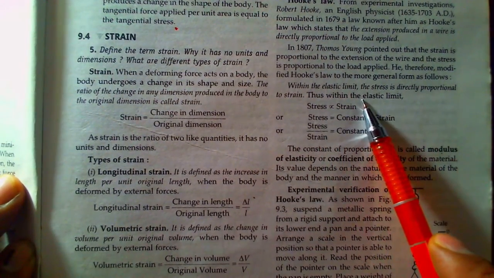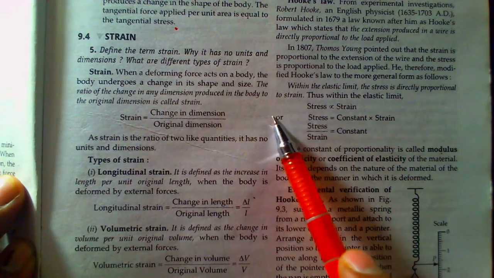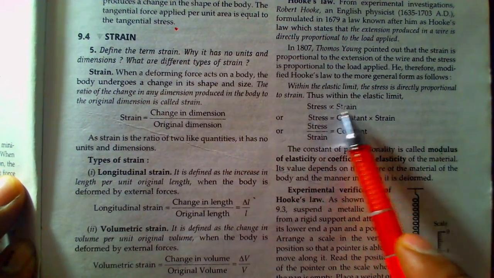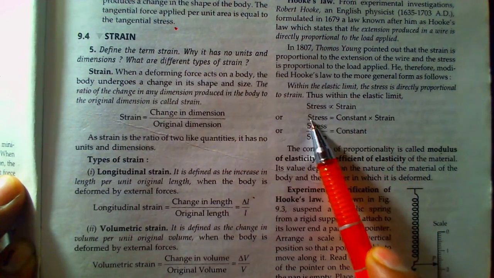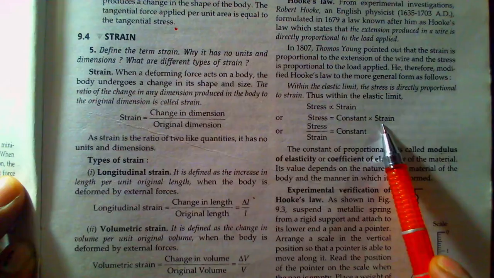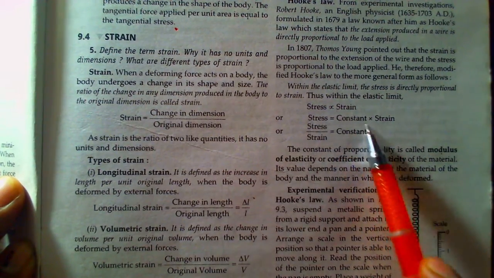Within the elastic limit, the stress is directly proportional to strain. Thus, within the elastic limit, stress is directly proportional to strain. So stress is equal to a constant multiplied by strain.